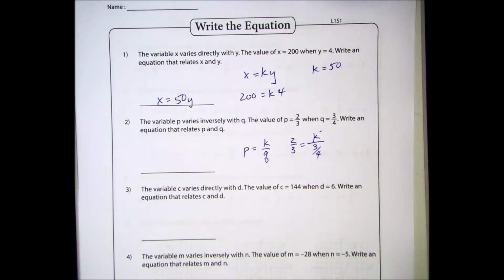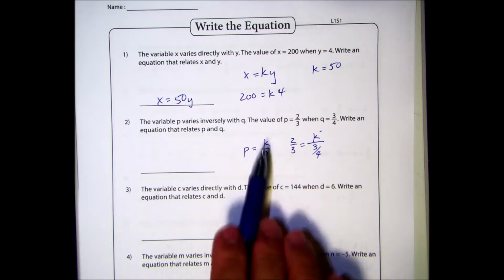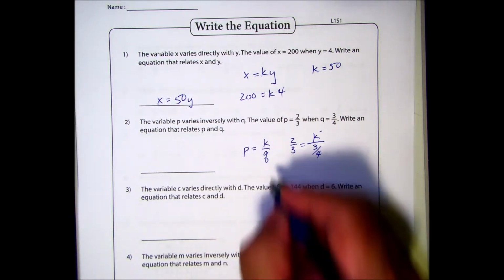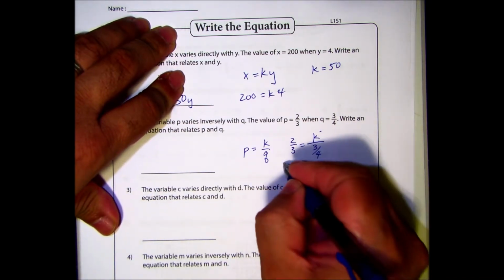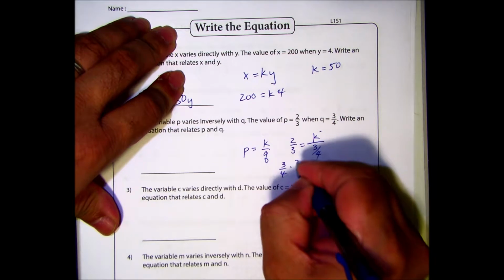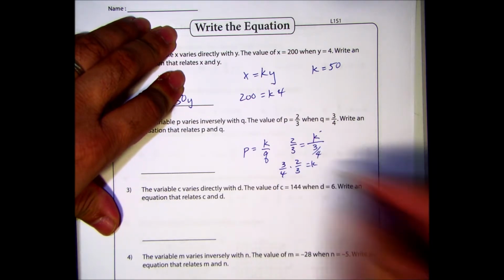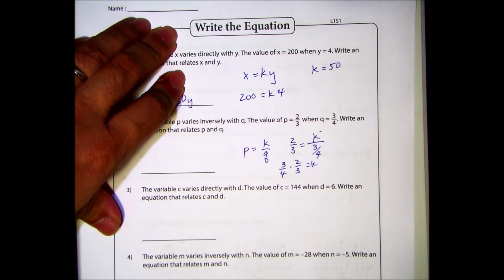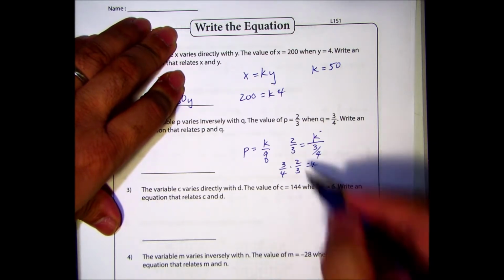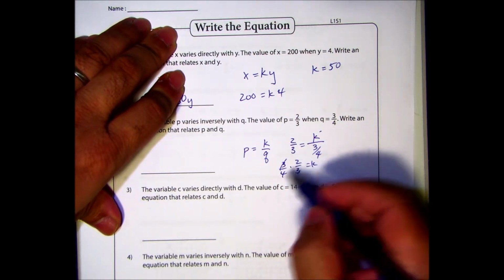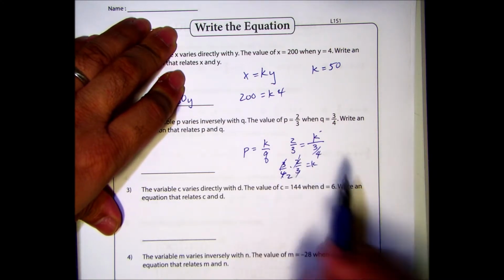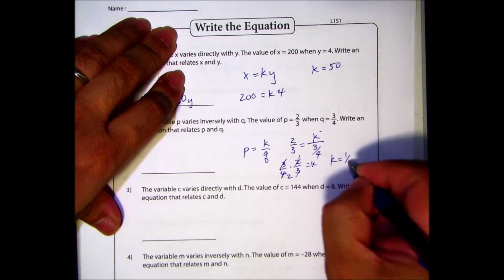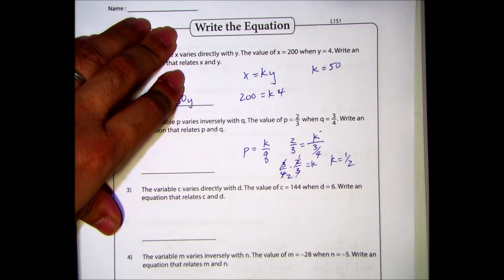So when you have a number down there, to solve for k, we're going to multiply. I'm going to write this out because I know many of you have problems with fractions. So it's 3/4 times 2/3 equals k. I'm also going to do the reducing before I multiply. The 3 and the 3 reduce. 2 goes into 2 once. 2 goes into 4 twice. So I'm left with 1 over 2. So k is 1/2.